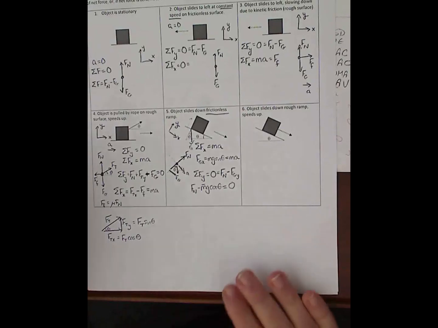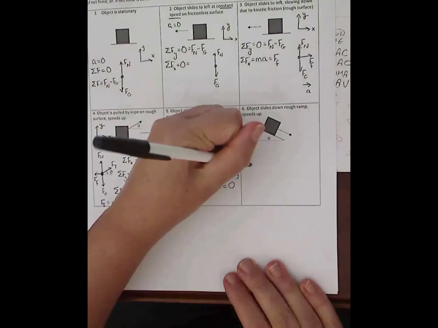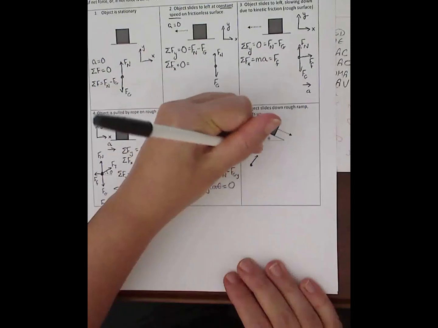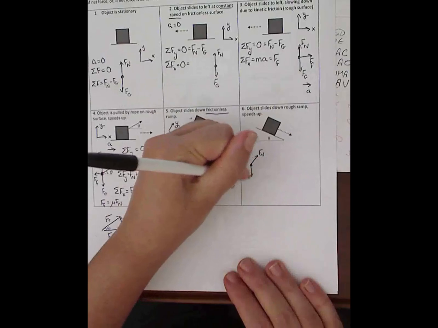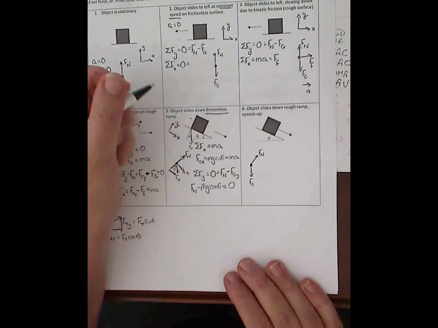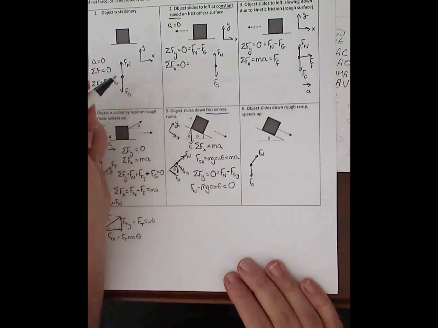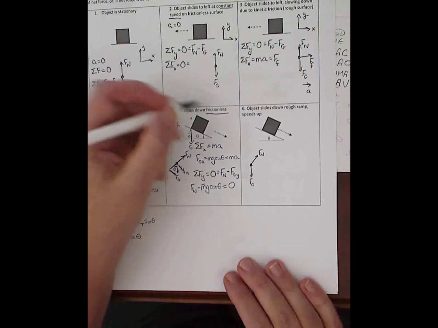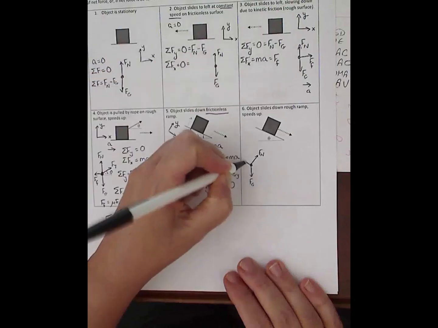Alright, so now let's just add in friction. So now we've got the same situation, but the object's going down a ramp with friction, and it's speeding up going down the ramp. So what we've got is exactly the same thing as we had before, except we've got friction added on. So we've got normal force perpendicular to the ramp. We've got gravity straight down. We've got friction now, and friction is in the opposite direction to what it's moving, and it's parallel to the surface. So it's going to be backwards up the ramp like this.